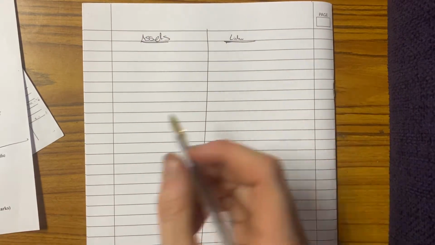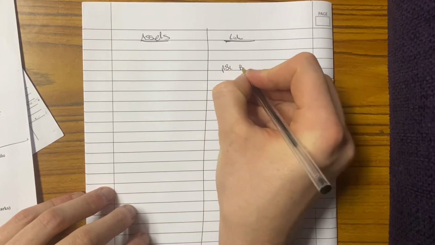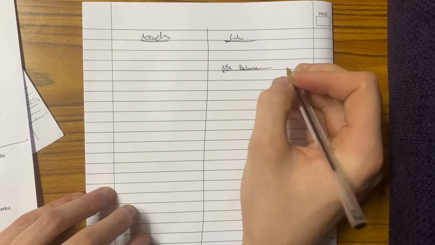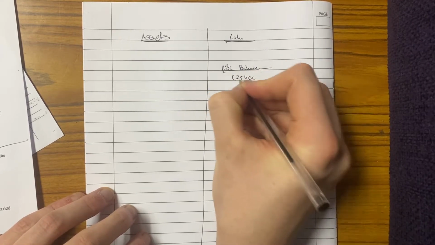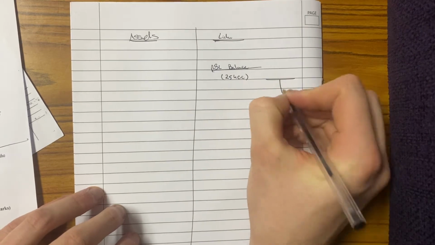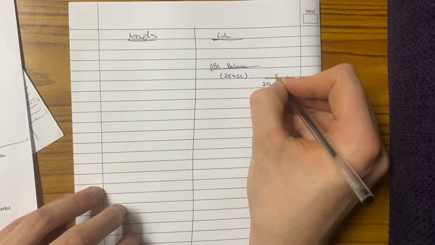So we normally know depreciation to be an expense. So I'd open up my profit and loss balance, because that's the only place that expenses are recorded. And I would have 25,400 euros, and I would take that away because it's reducing my profit. That would be a debit entry, 25,400. Okay, and that's an expense.